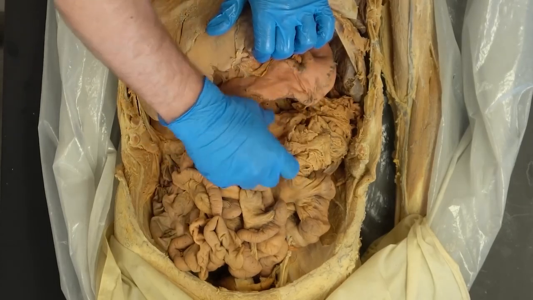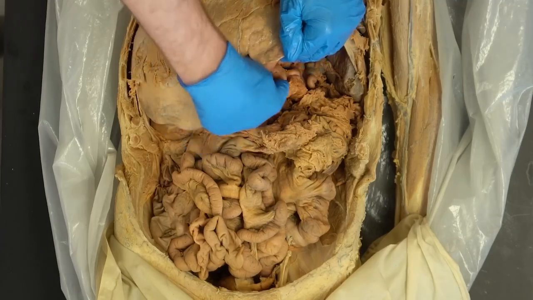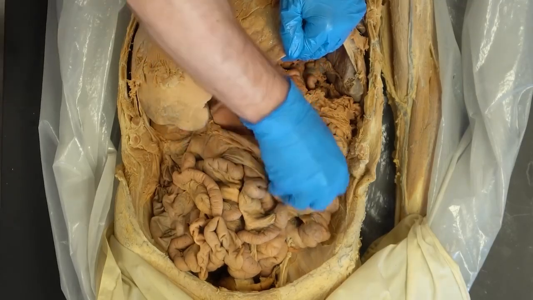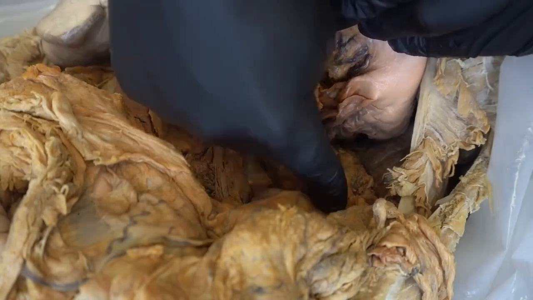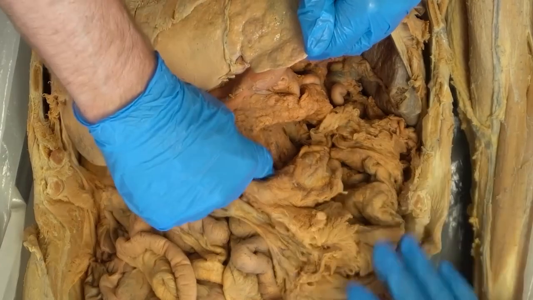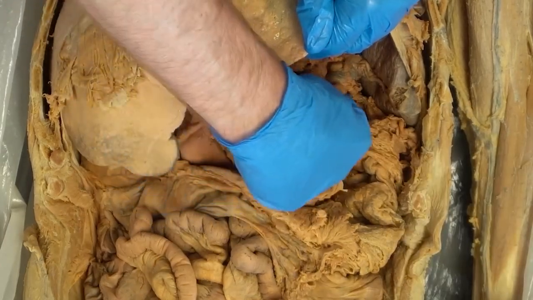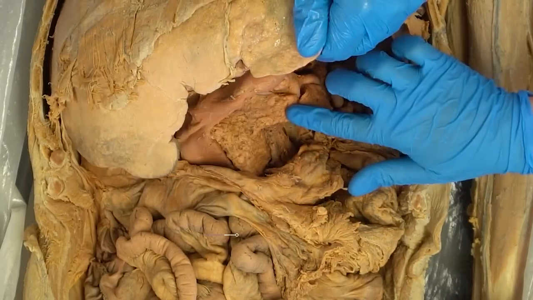So now I want to show you another relationship here. If I slide some of this other tissue out of the way, you can see the pancreas right there. Let me get my hand out of the way. But there's the pancreas. Yes, it is. So you can touch it. Just be really gentle with the pancreas. So here we have the head and then the tail coming down right there. Yeah, so that's all of it right there.